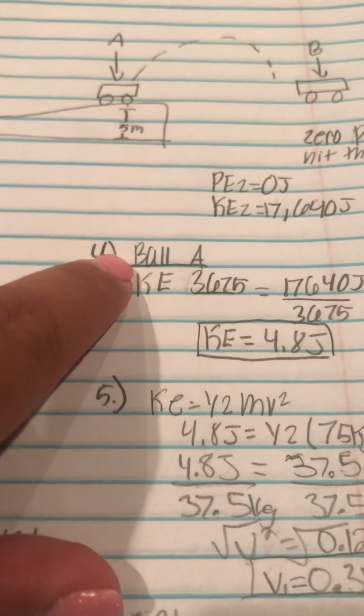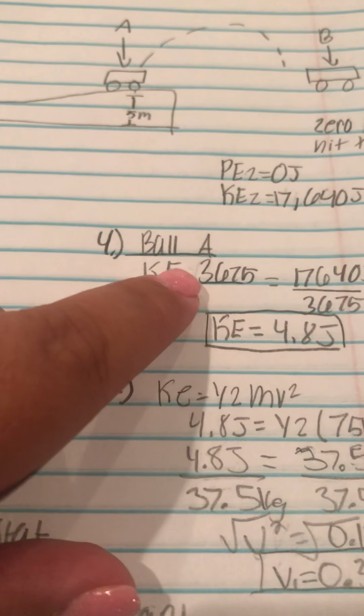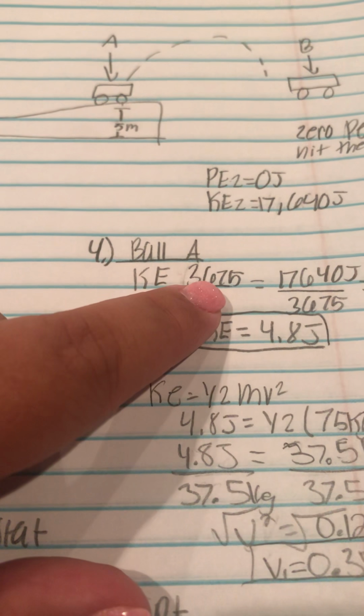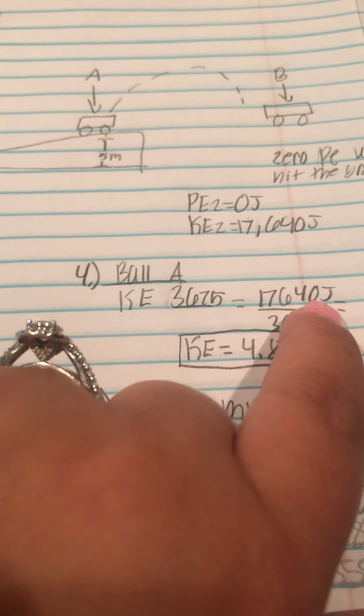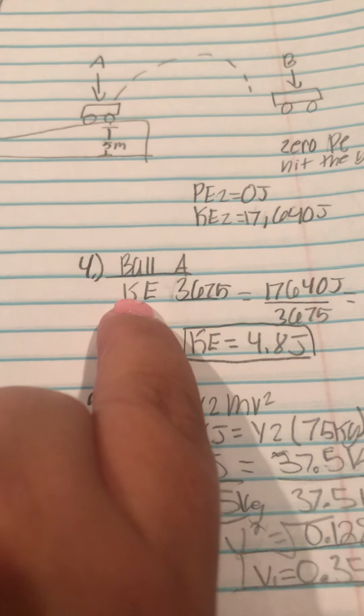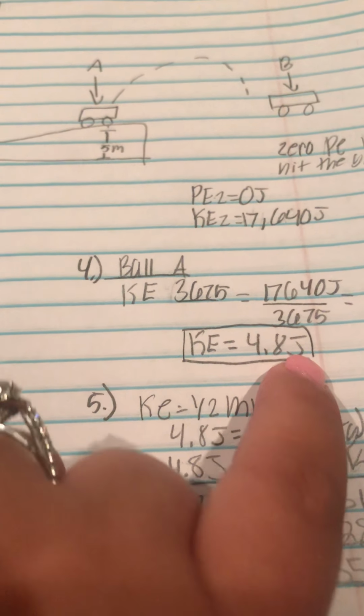And then we're going to go up to this, and we're going to use kinetic energy to find the joules. So we're going to take 3,675 plus kinetic energy equal to 17,640 joules. We're going to isolate kinetic energy, and we're going to get 13,965 joules.